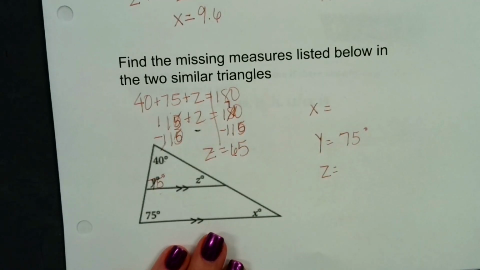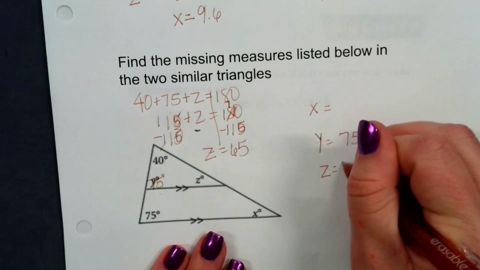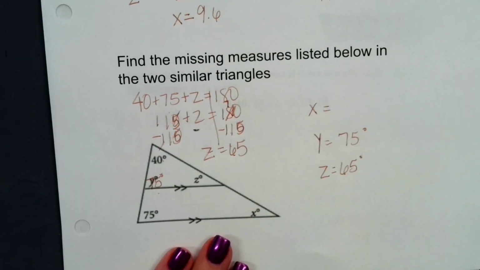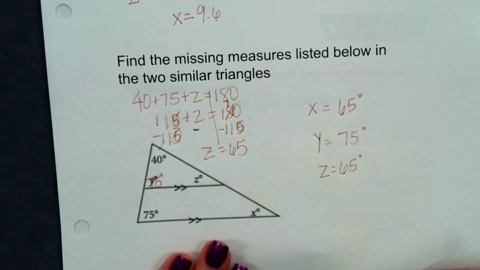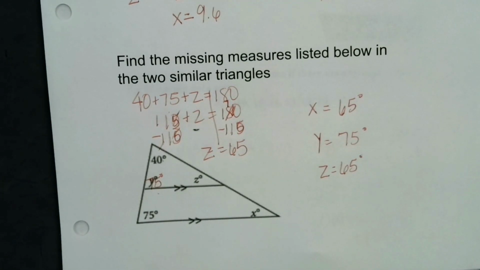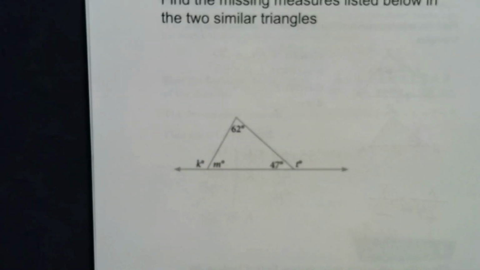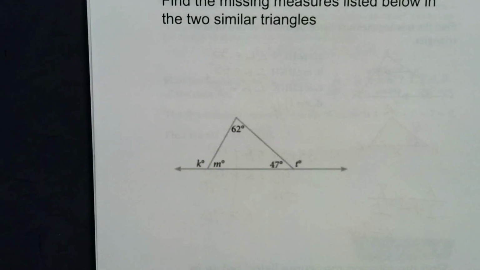Did you guys get 65? Yes. Yeah? Okay, so I know that's Z, but what else do I know then? Because it corresponds, and corresponding angles are congruent, meaning they are the same. Do we understand just the angles? Does that make sense? Okay. All right, we're going to find them all.